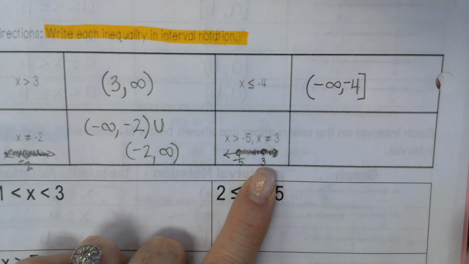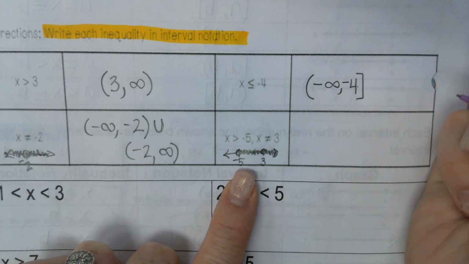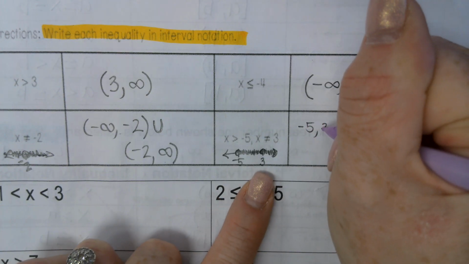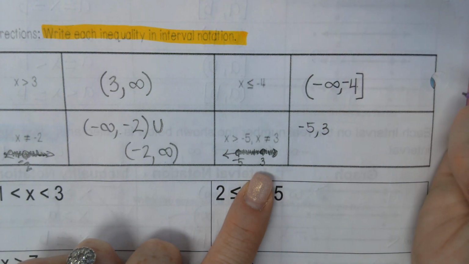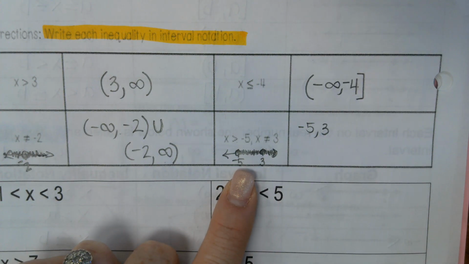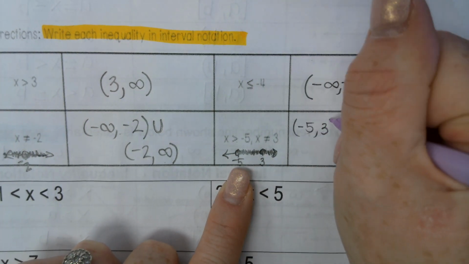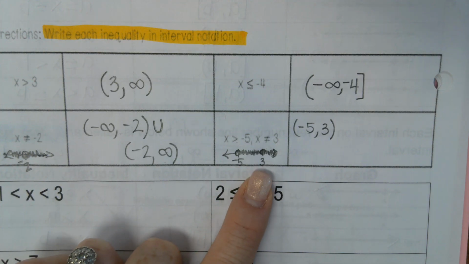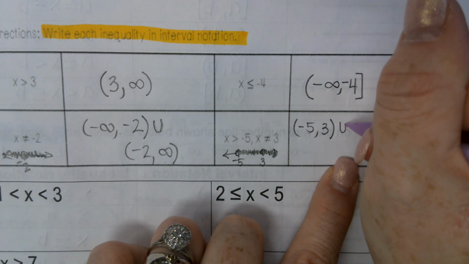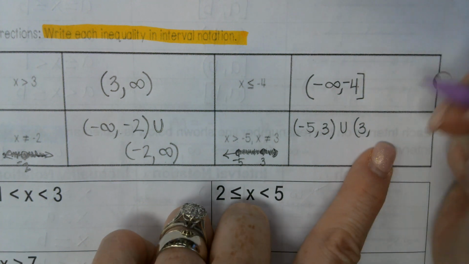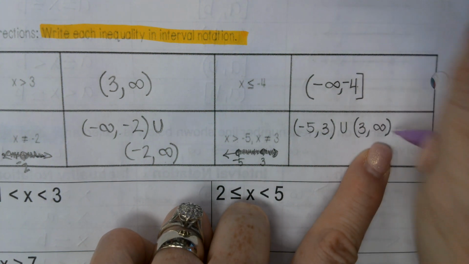So this one goes from negative 5 till I get to 3. Do you agree everything from negative 5 to 3 is shaded in? Neither one of those are included, so both of those get parentheses. And then on the other side of 3, it goes on forever.